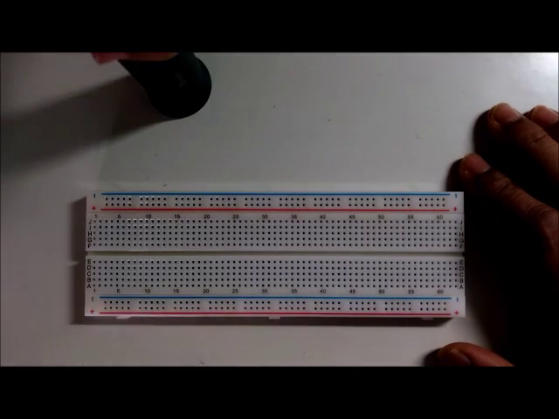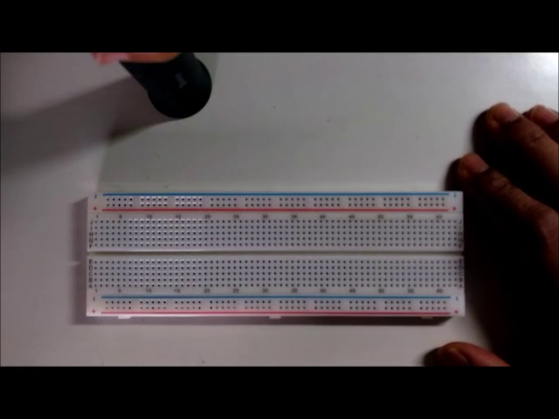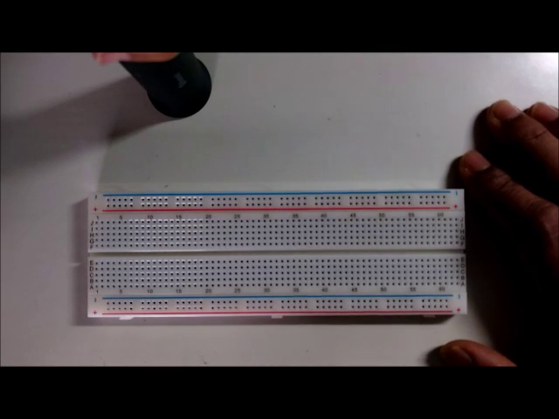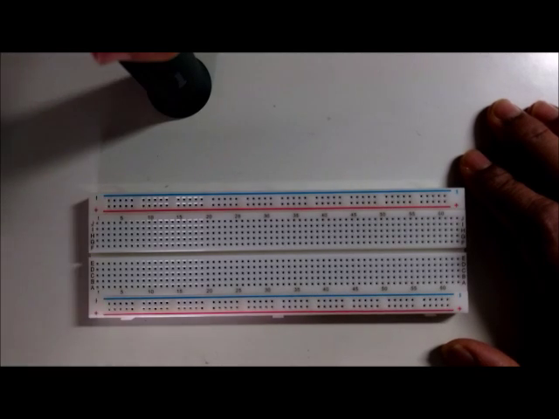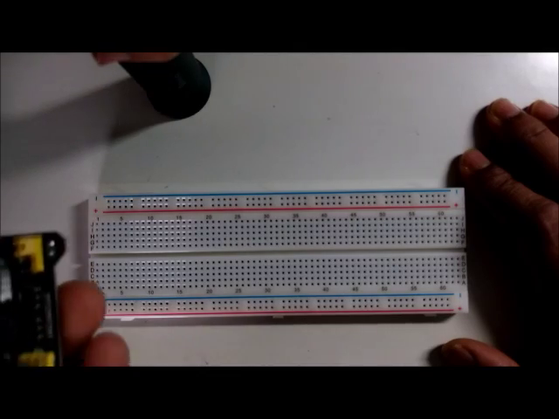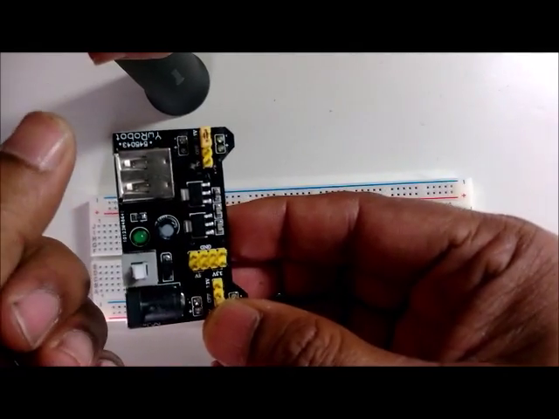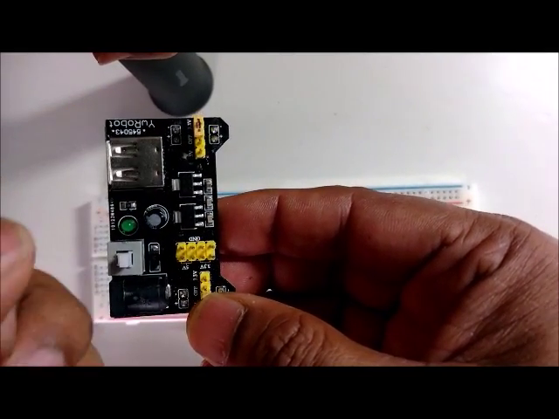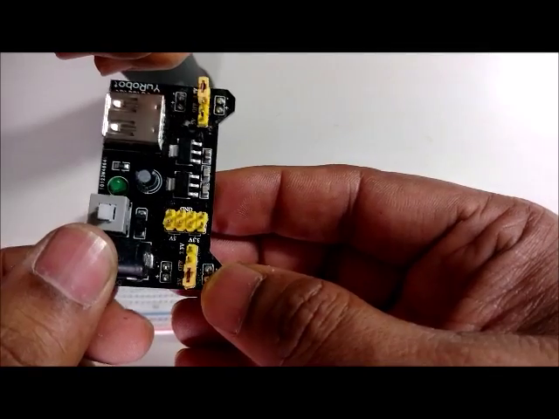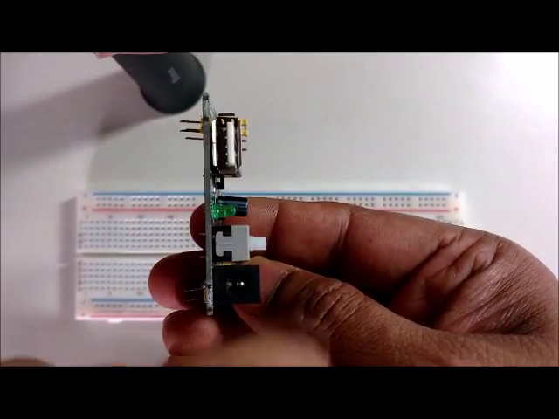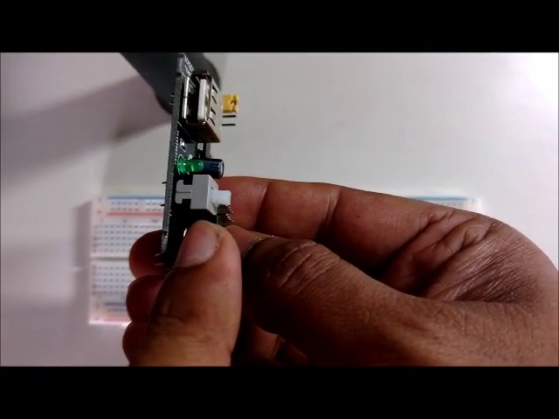But you also need a power supply on the breadboard, right? The power supply can either be provided by a battery, which could be a 9-volt battery or maybe a 3-volt, or you could also get one of these circuits. I got this from Amazon, from one of the manufacturers. In this you can put in a USB here, or you also have an adapter.